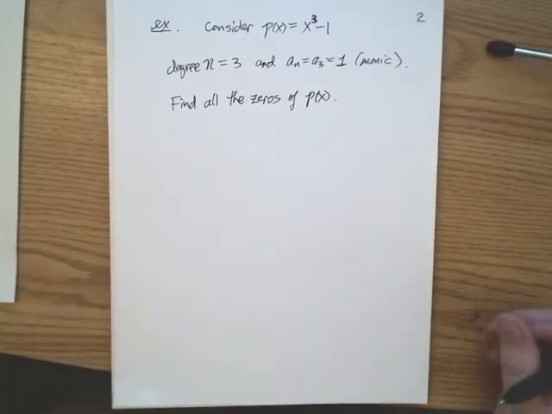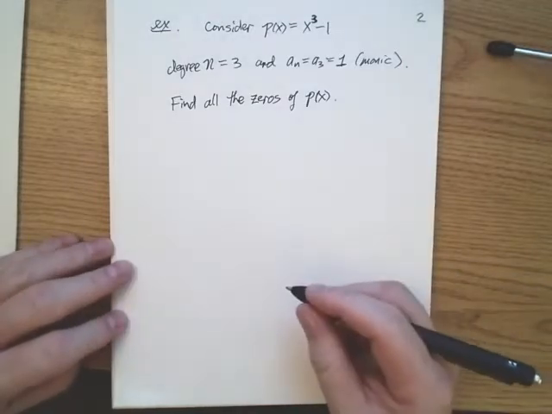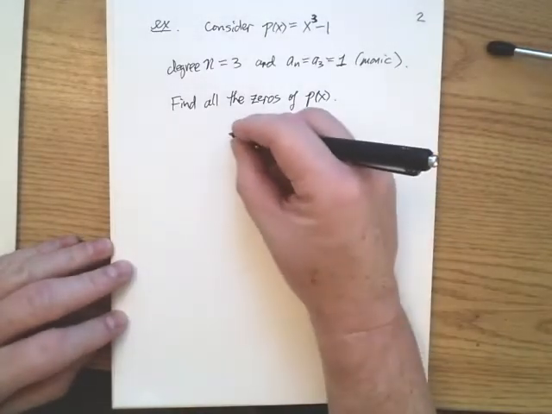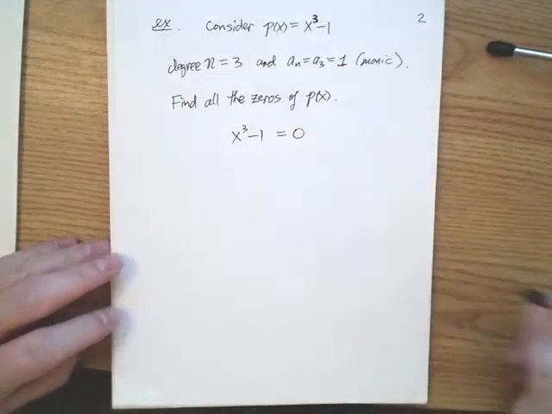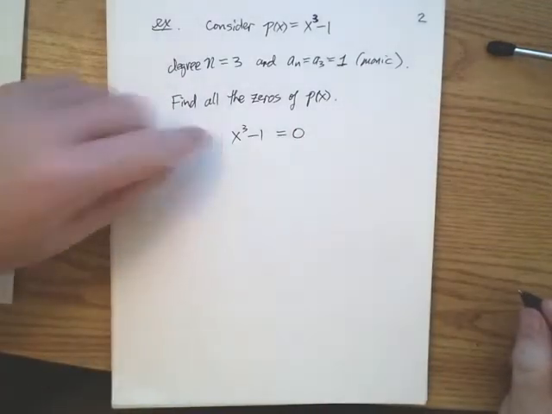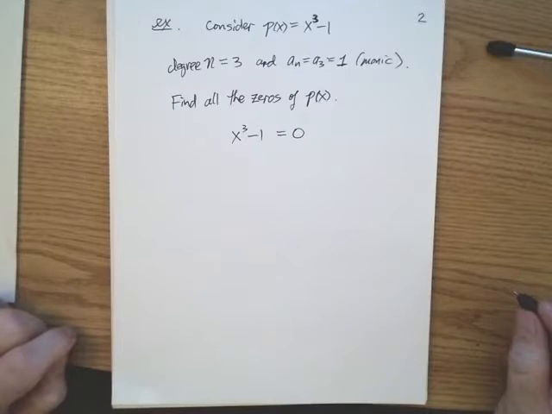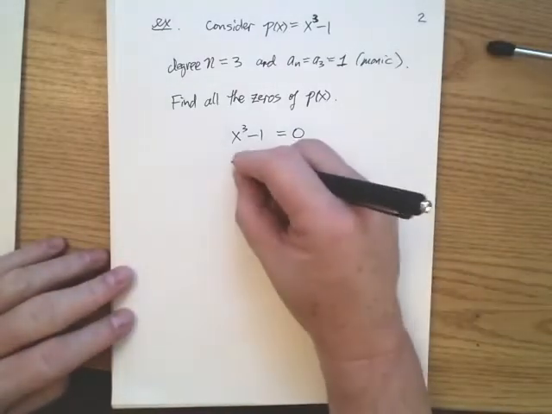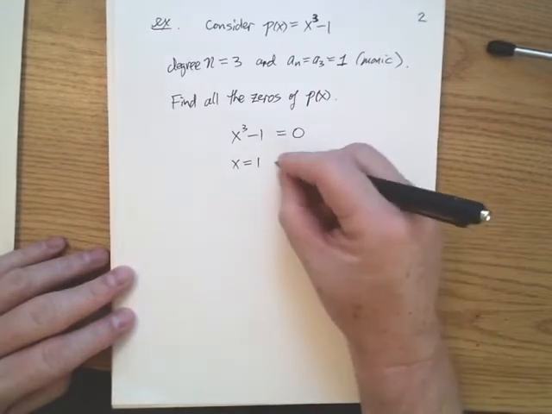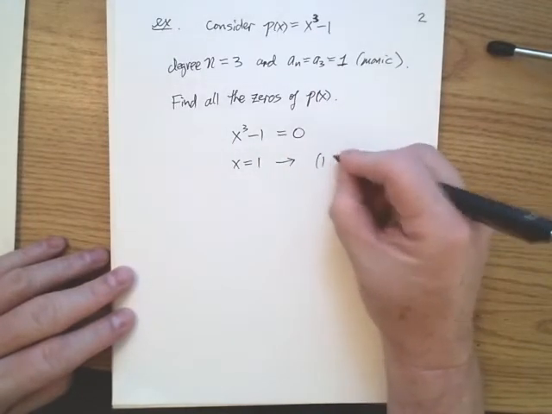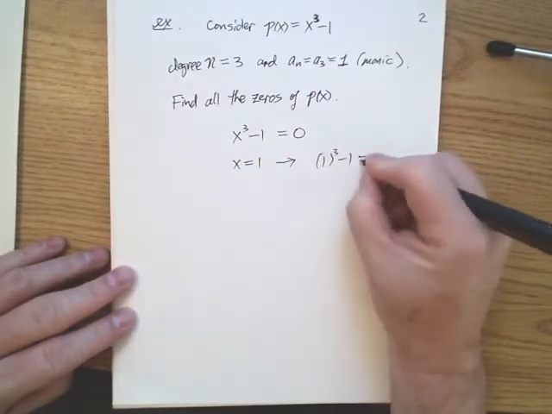Now let's see. Let's imagine setting this equal to 0, and we want to think if we can see any solution right off the bat. I can think of one. X equals 1 would imply that 1 cubed minus 1 is 0.